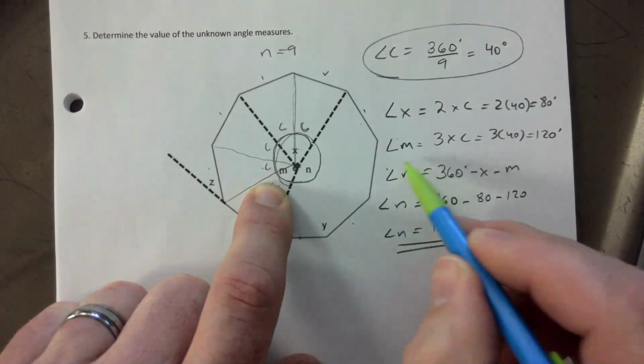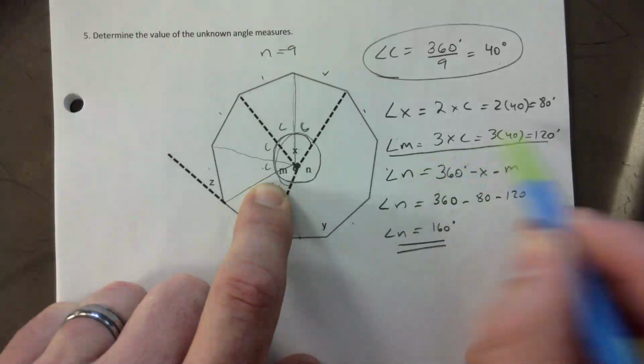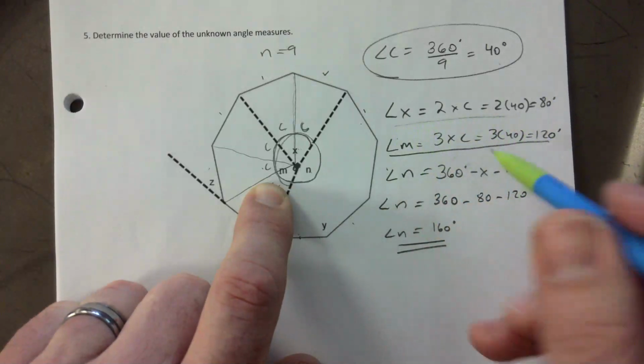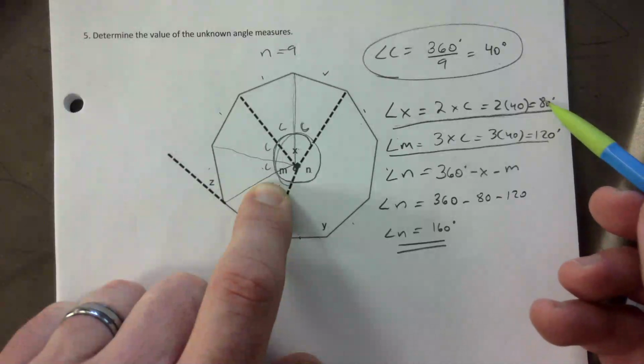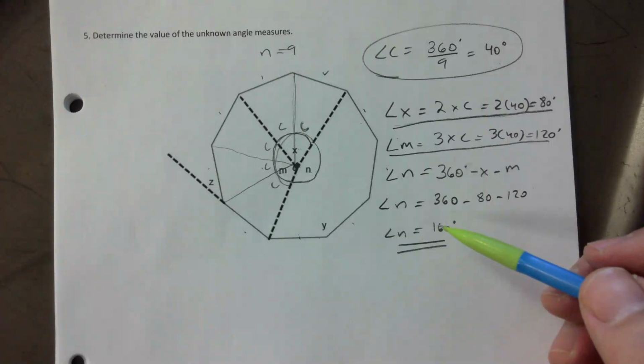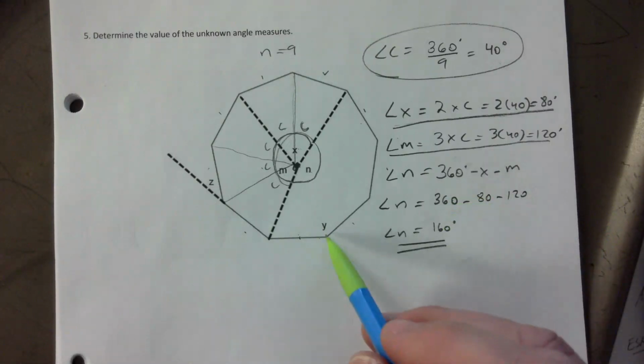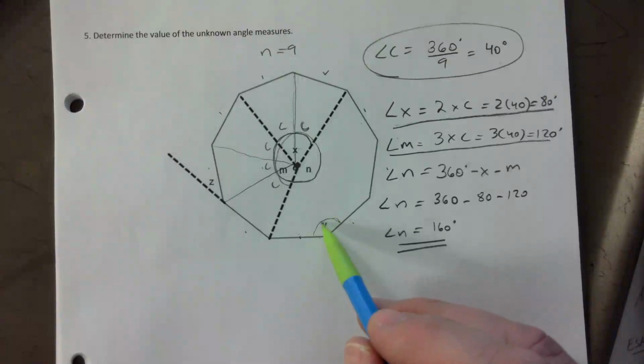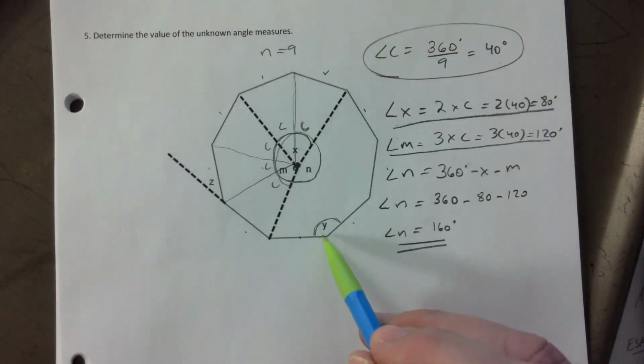So I found all of them, and I clearly labeled which one is which. So I can clearly tell you know what you're doing there. What about angle Y? What angle is that? That is the interior angle of this polygon.